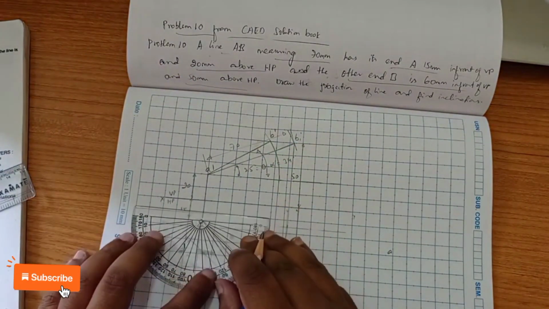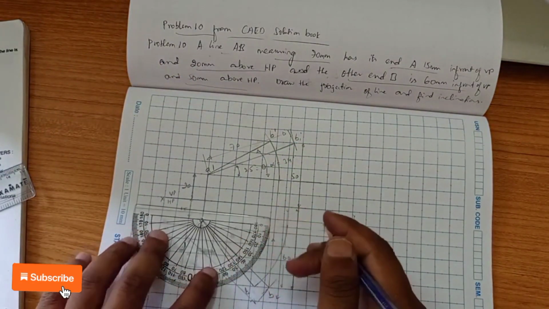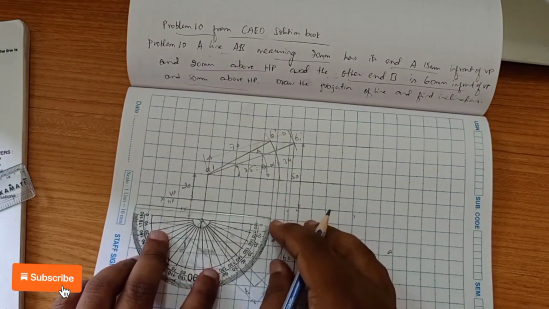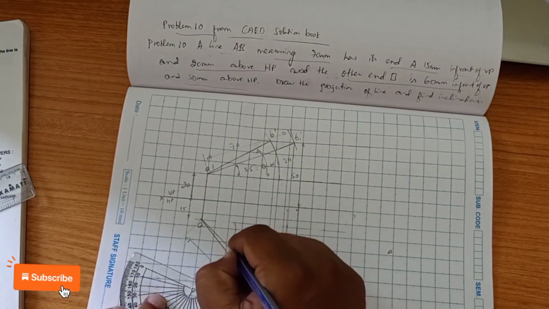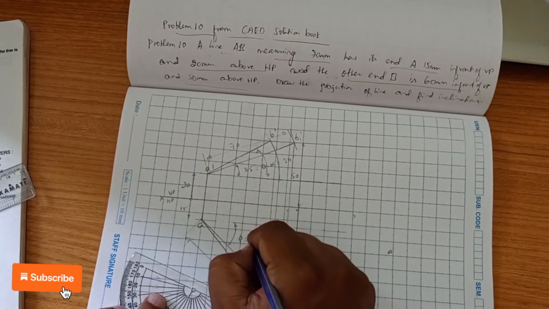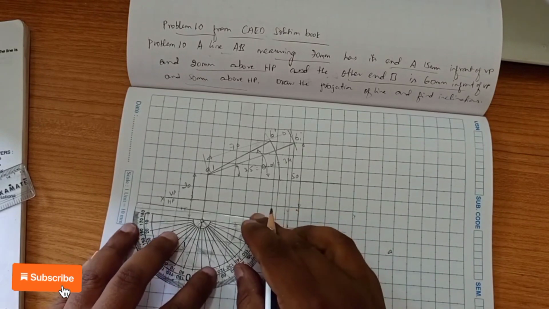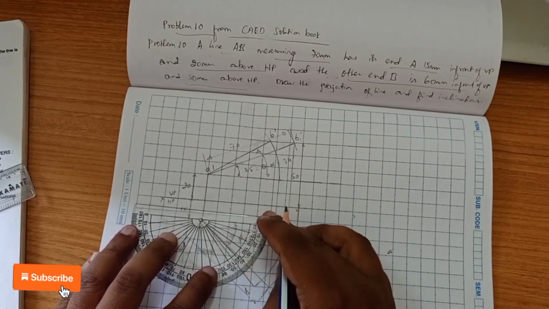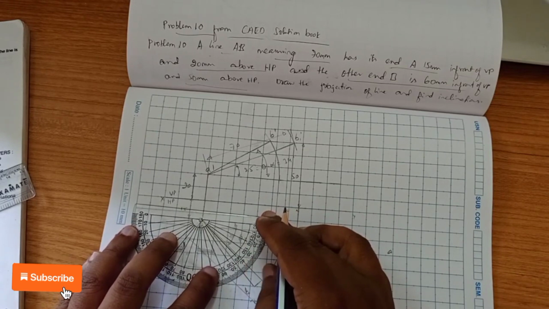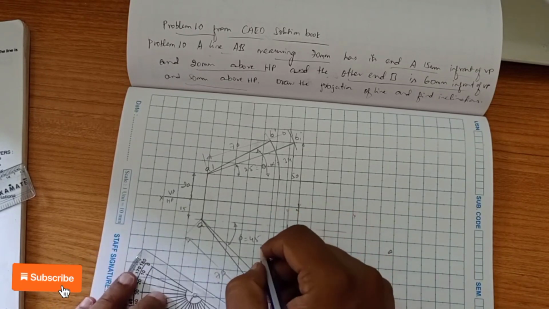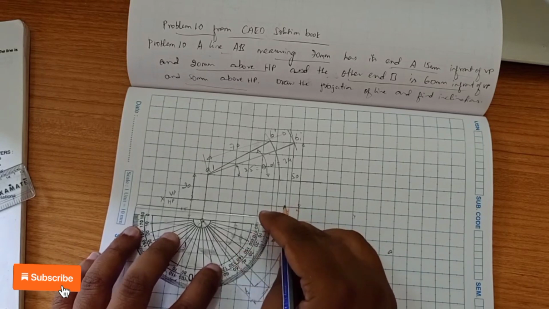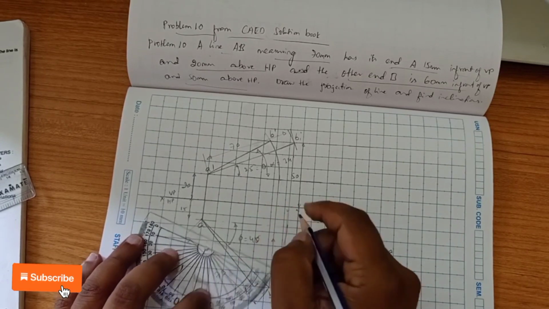Now here psi we have to find out. Psi we are getting around 45 degree. Okay. This angle, it is beta we are getting 55 degree. So sorry, psi we are having 40 degree.